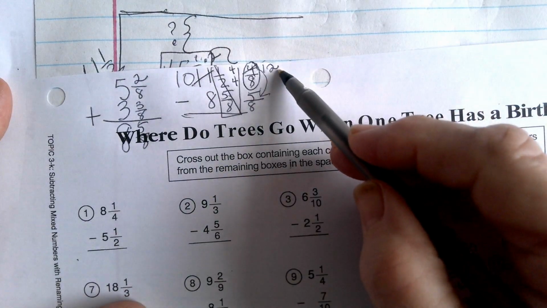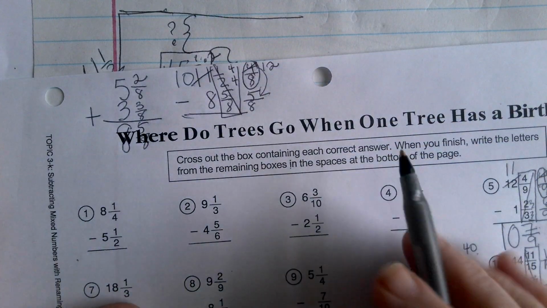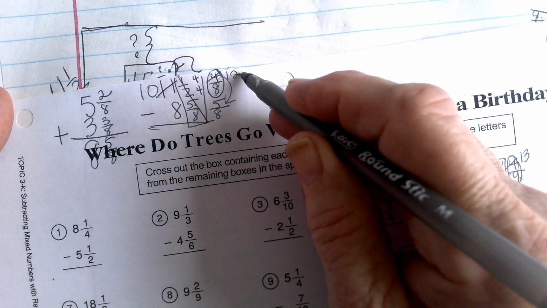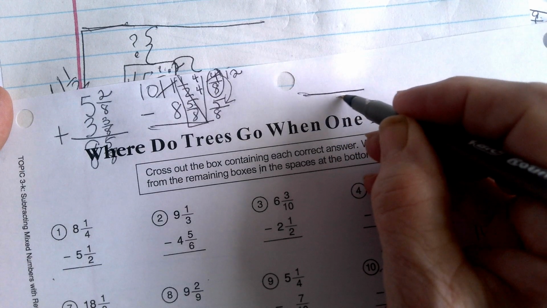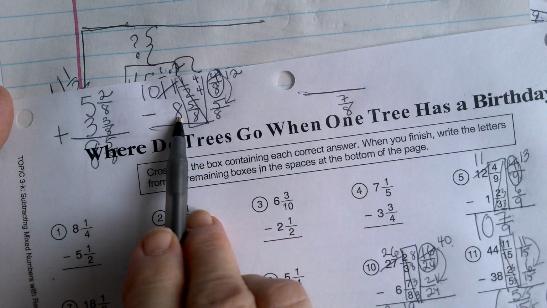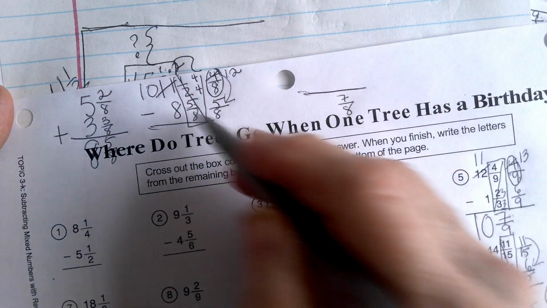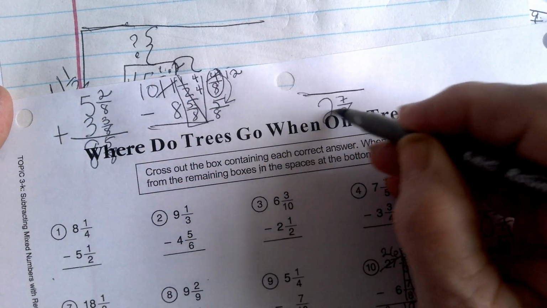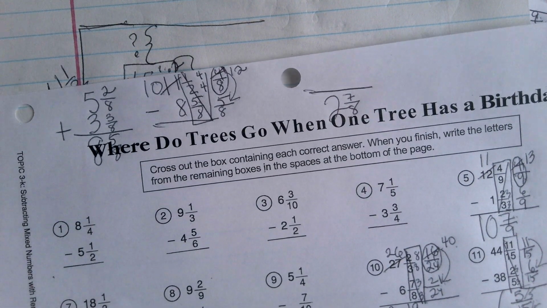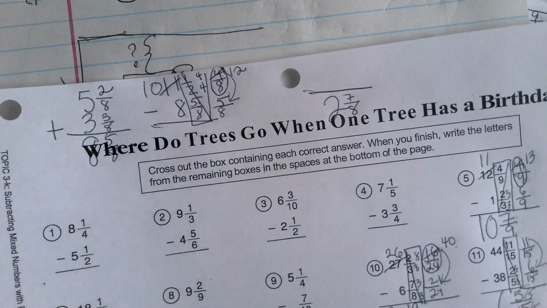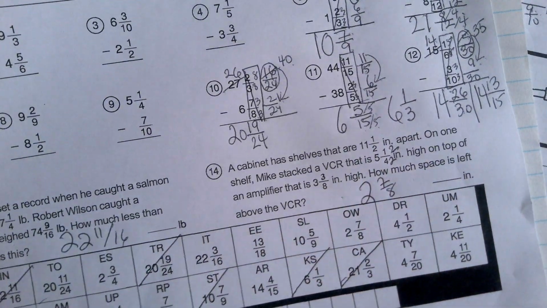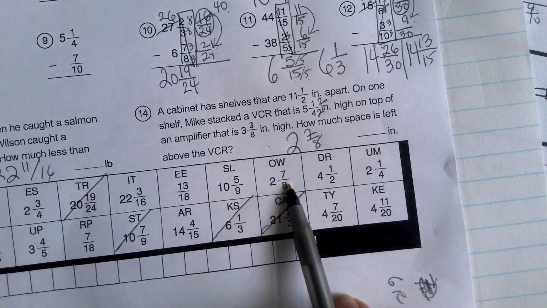And then do I have enough to subtract? Yes, and I don't have enough room to put it here, so I'll just put it over here. 12 minus 5 is 7 over 8. 10 minus 8 is 2. So the space above should be 2 7/8.